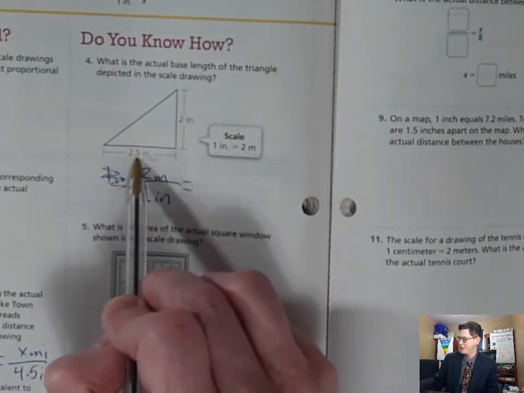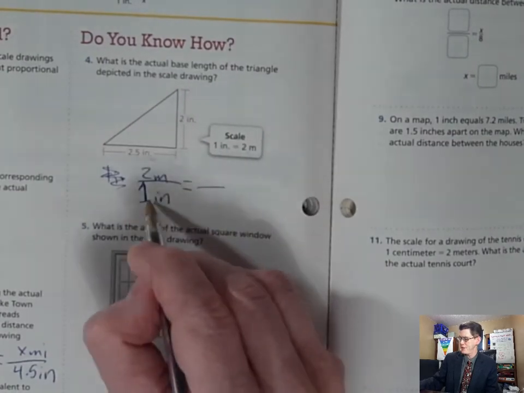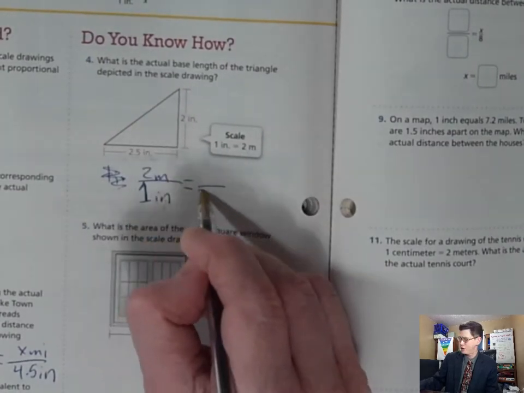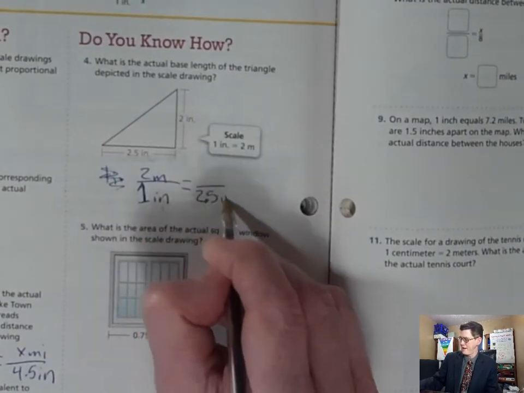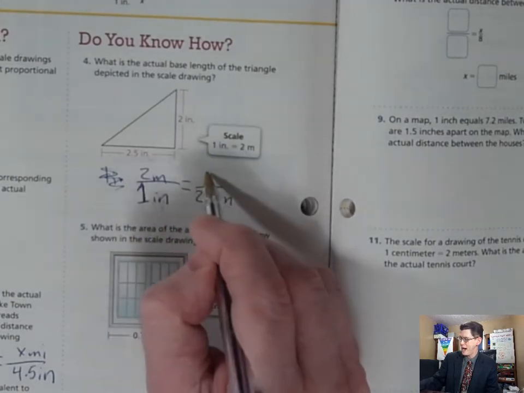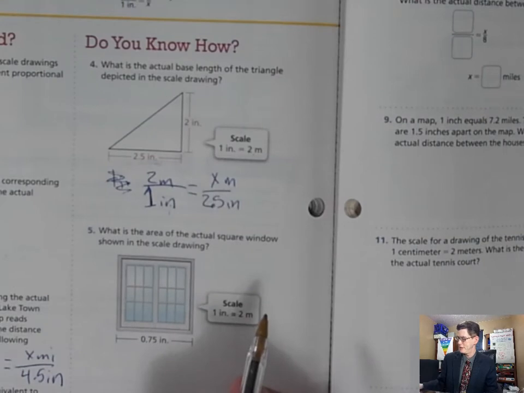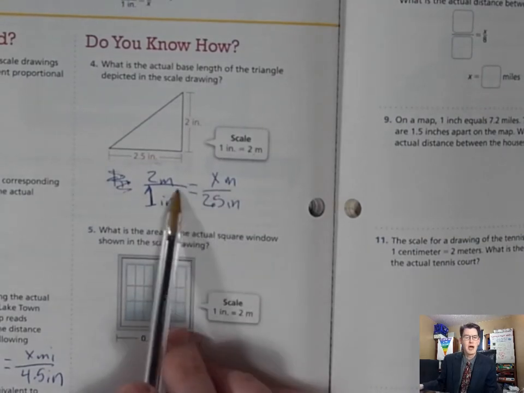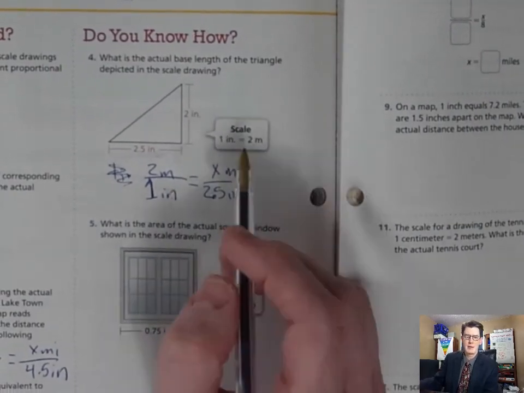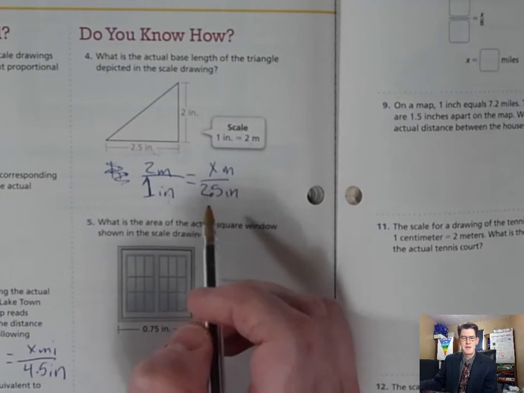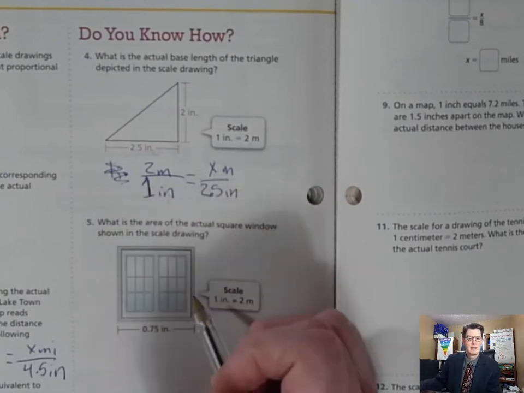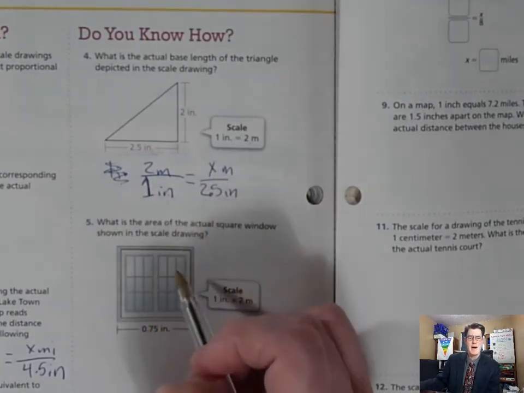Here's the base. You've got to compare the same thing. So if you have inches down here, you have to put inches over here. 2.5 inches there. What's the actual number of meters? And then you just solve that proportion. Maybe as I'm thinking this through, how can I shorten this video? Maybe not by doing so much of this work, you can just work it out.